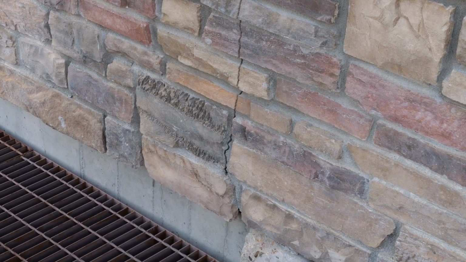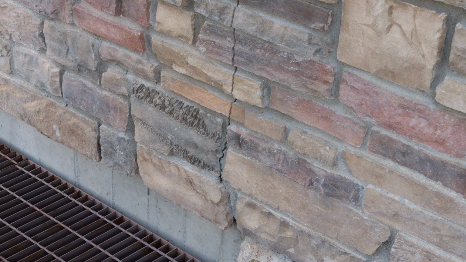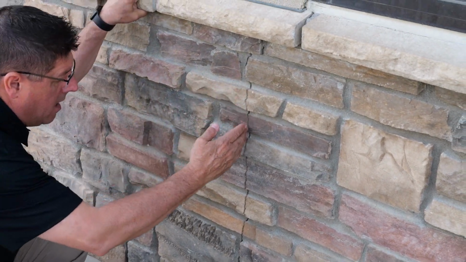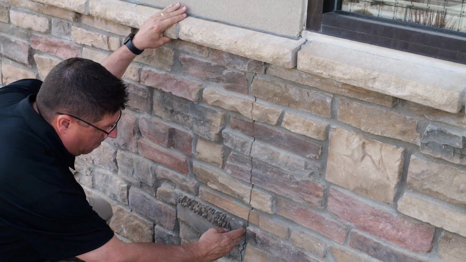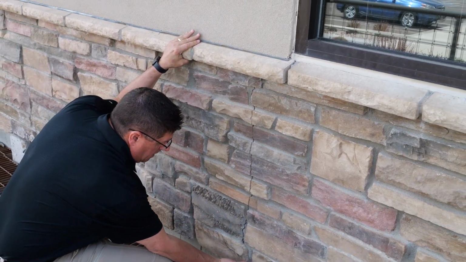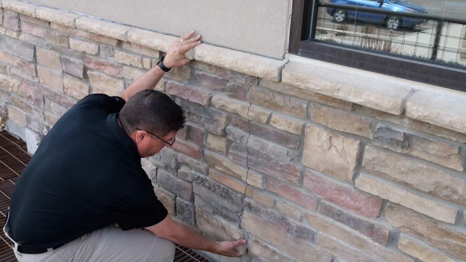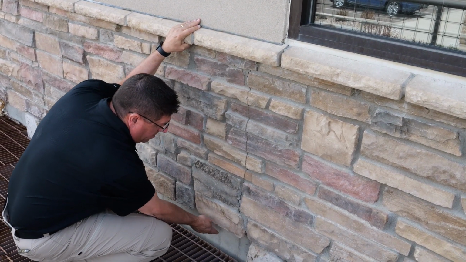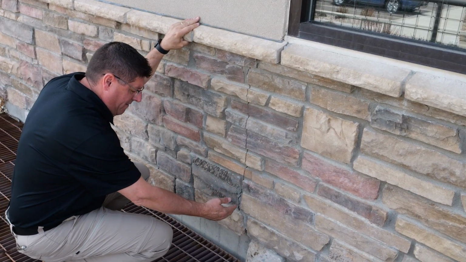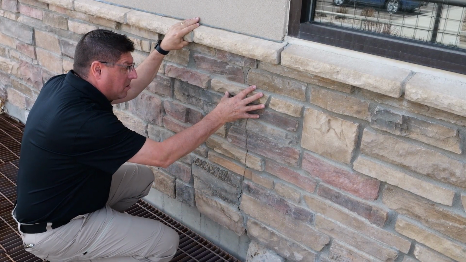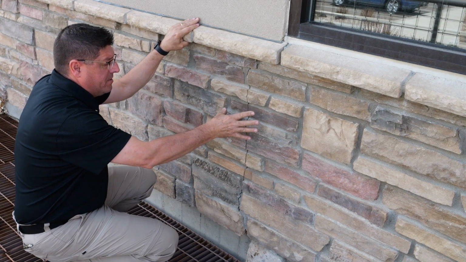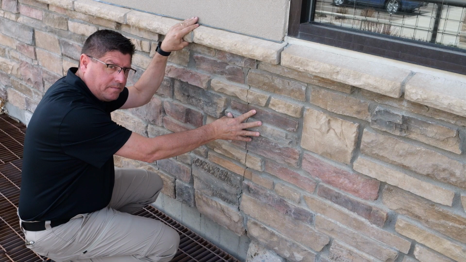First I have to think about, is this structural or is this not structural? And what I have the luxury of is being able to follow this crack down to where it's sitting at the foundation. Now at this foundation, I don't see a crack below it. So if the foundation's not cracked, but this is cracked, that would give me an inclination that this crack is not structural.